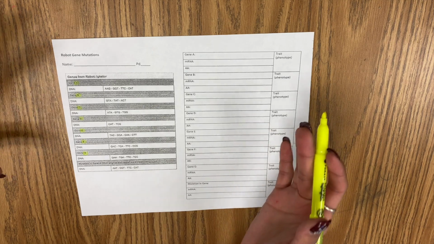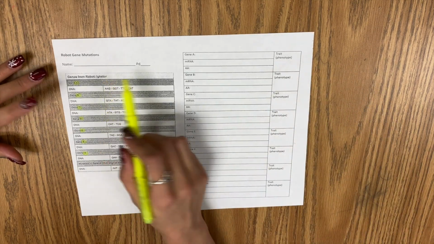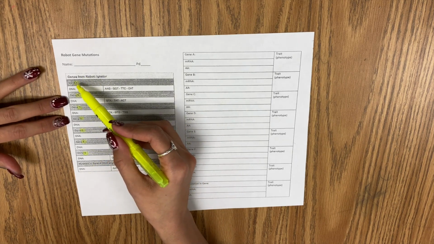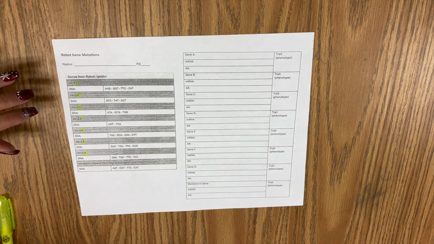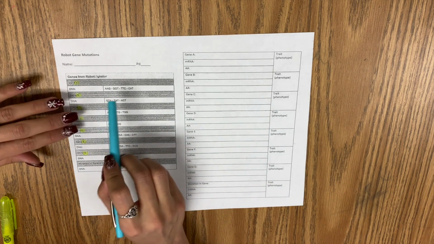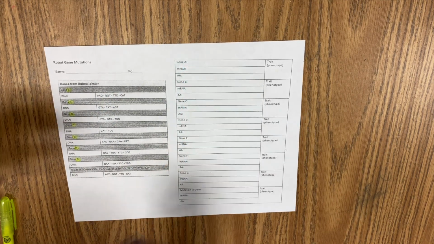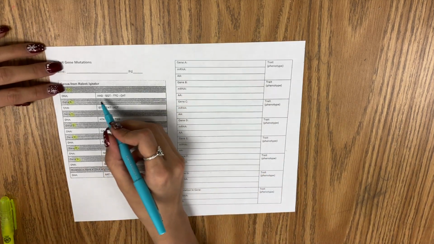Your robot worksheet, I'm going to show you how to fill it out. You're all gonna get a different named robot, and all of the robot's genes are lettered. So you have gene A, B, C, D, E, F, and G. The first thing you're gonna do is copy over gene A over here on this side of the worksheet where you also have it stating gene A.